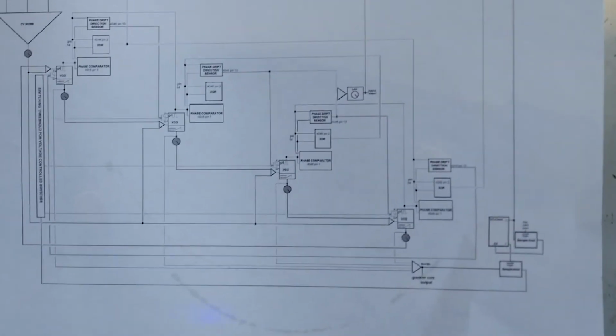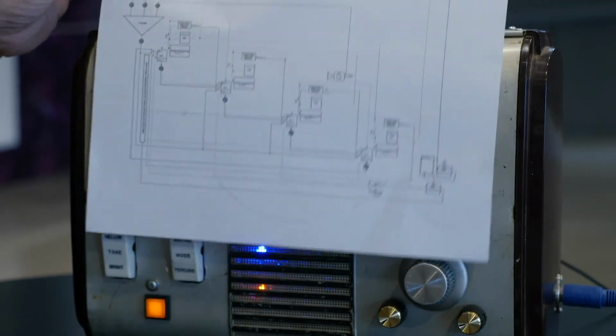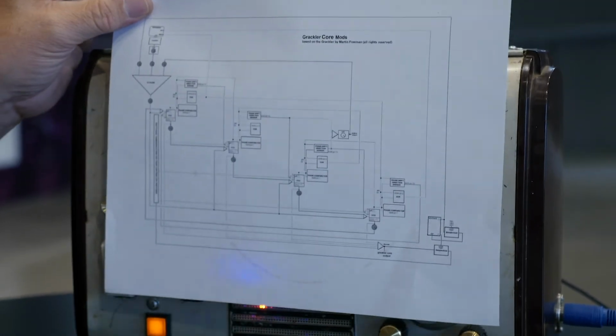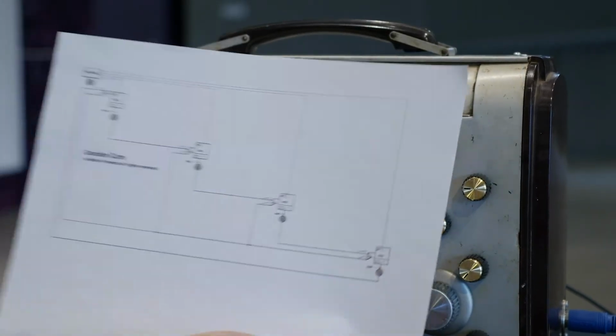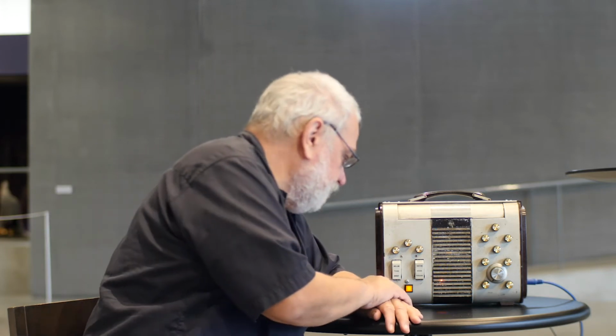And I'm simply pointing out that this design here is significantly more complicated than this one. So there was a lot of expansion that I did to that.